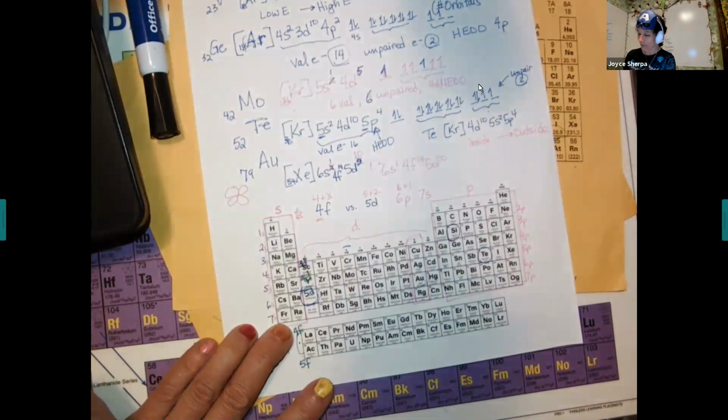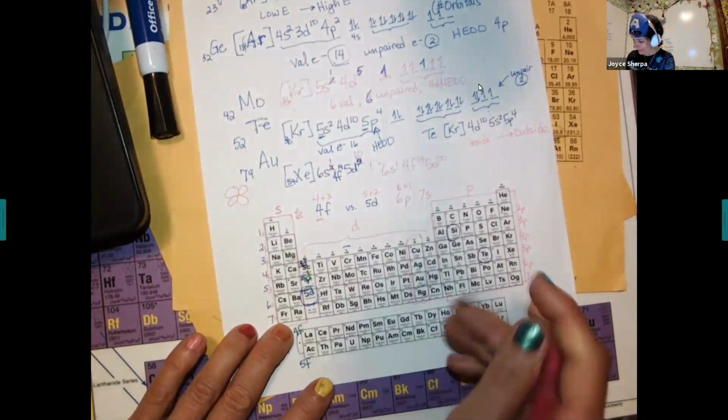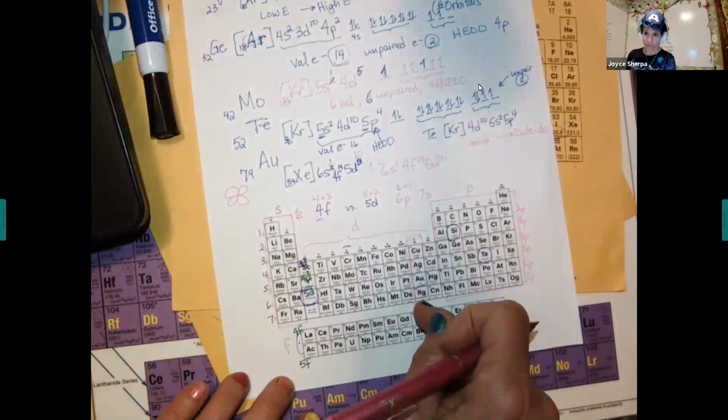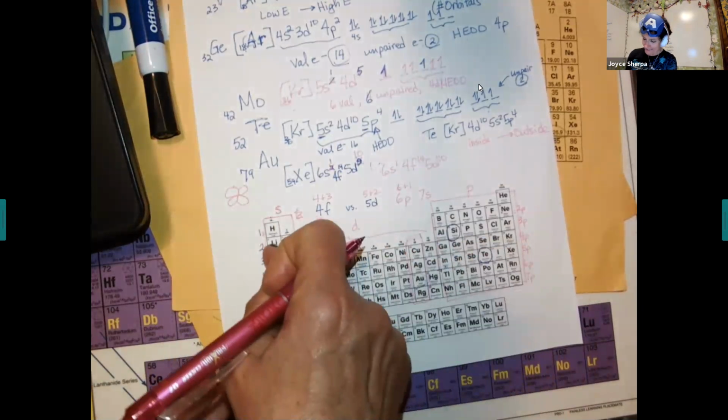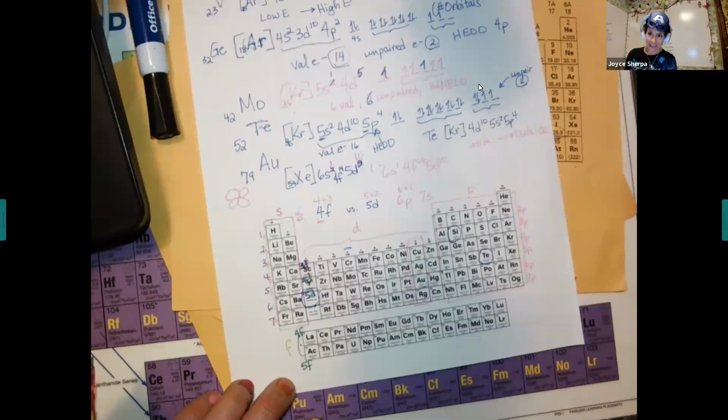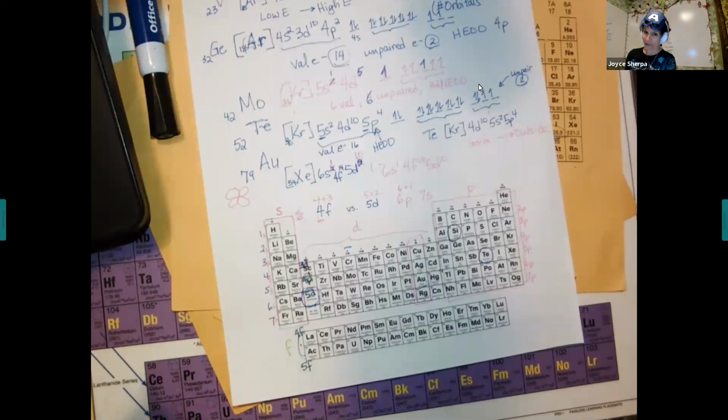Mendeleev's original periodic table actually put copper, silver, and gold, they didn't even know about electrons yet, in this family with the 1As, which is actually quite fascinating because they behave like them.